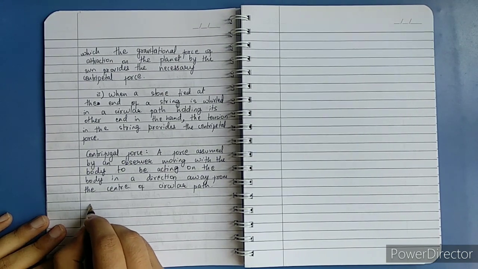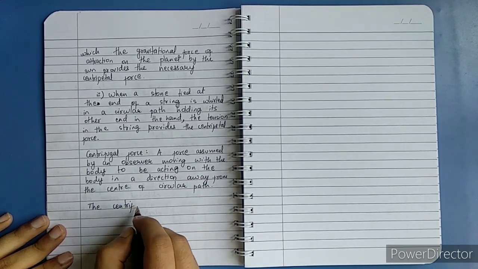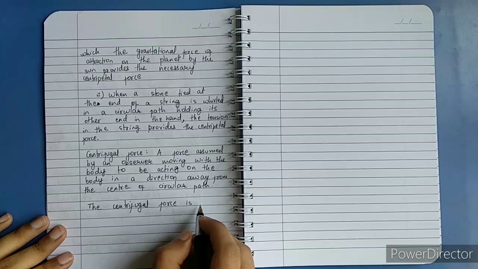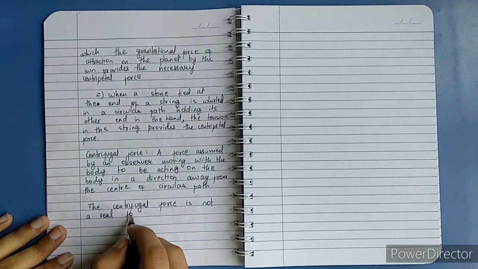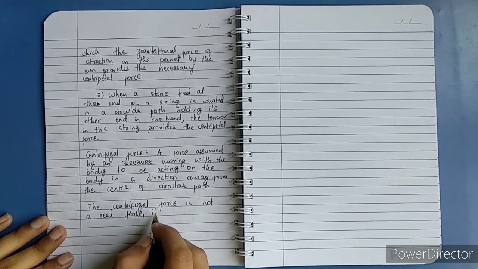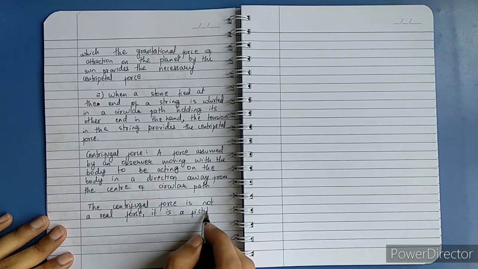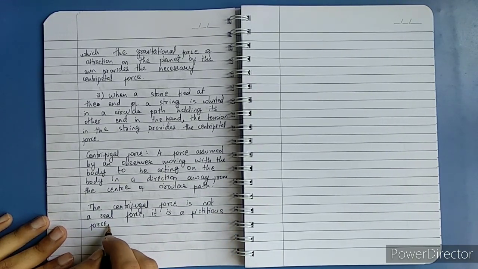So, centrifugal force is not a real force. It is a fictitious force. What is a fictitious force?